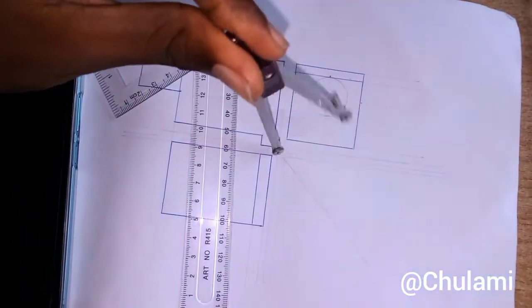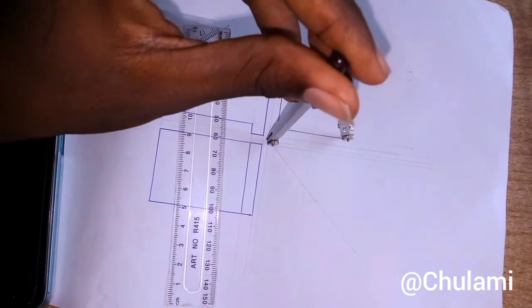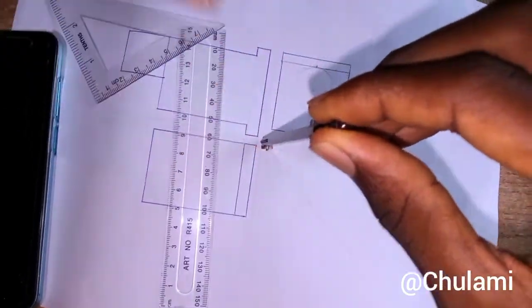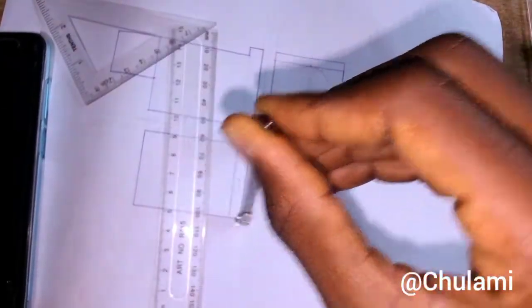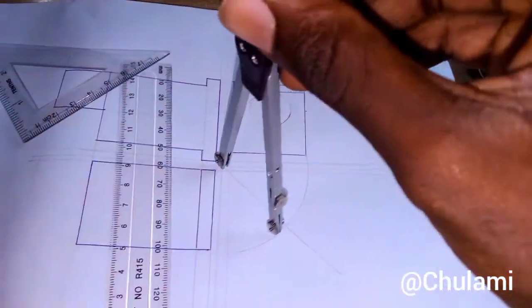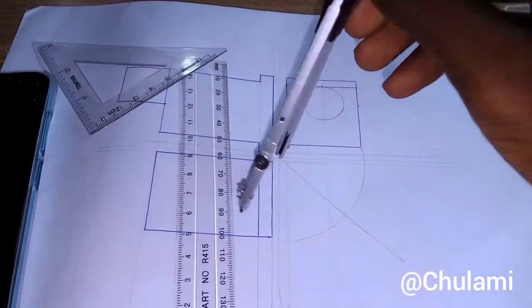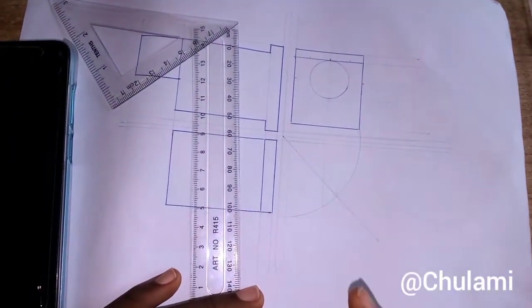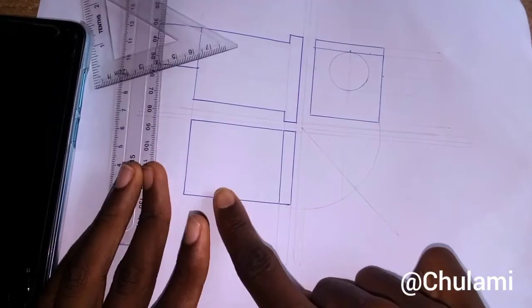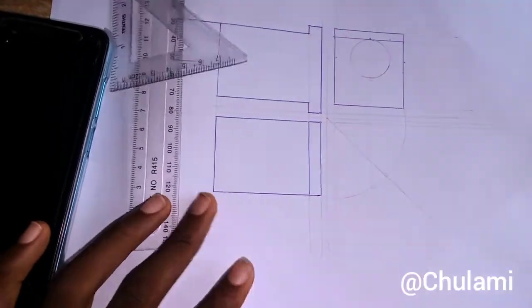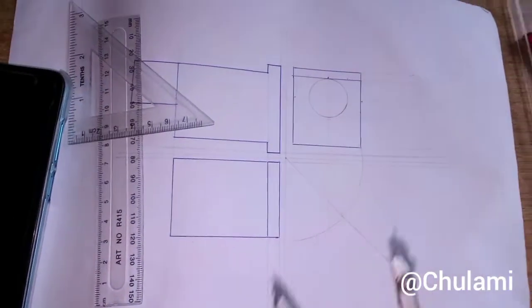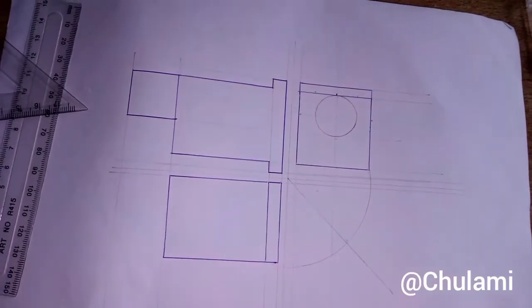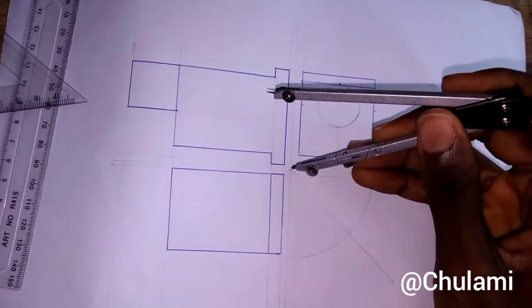Now you take a compass, measure the radius from here to here, and then you draw. Now it shows that from here to here and here to here is the same thing. It gives you a guide on how the top or your plan will look. You also do the same for this circle. This rectangle and the one I will draw here must connect with this circle because they connect together to form a cylinder.